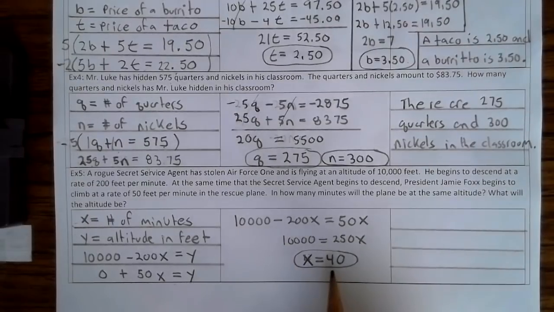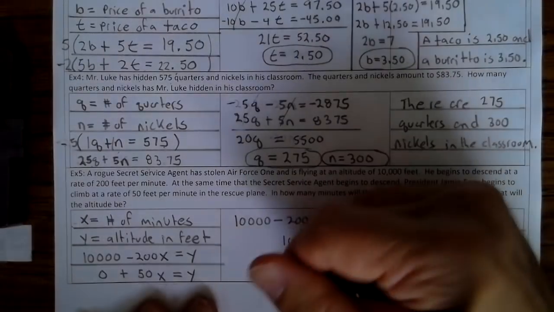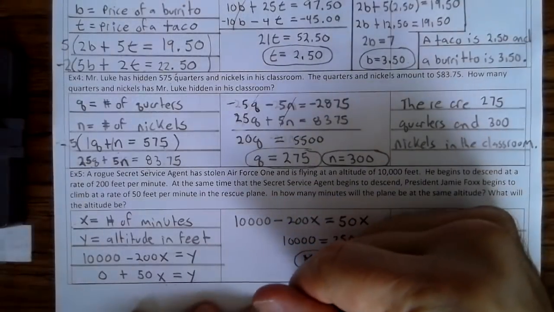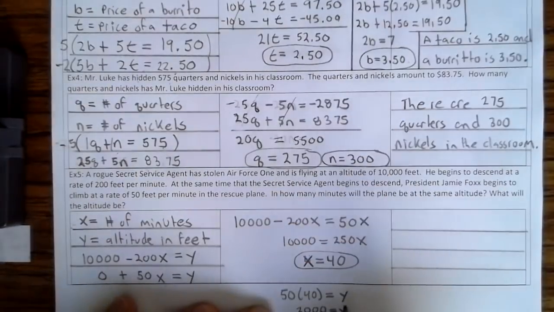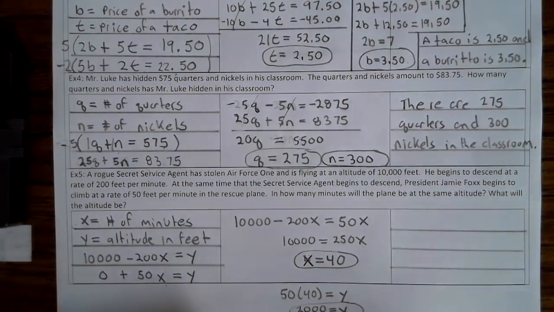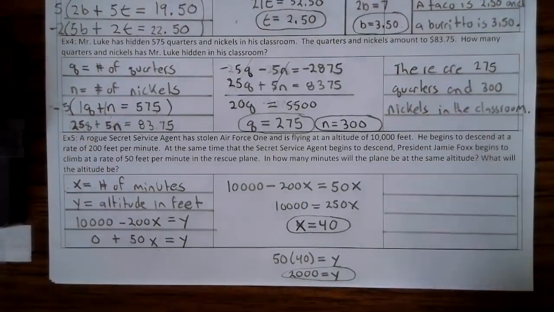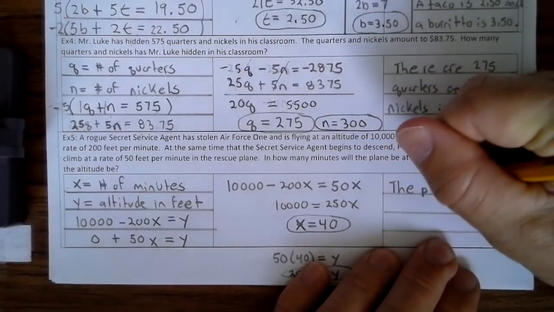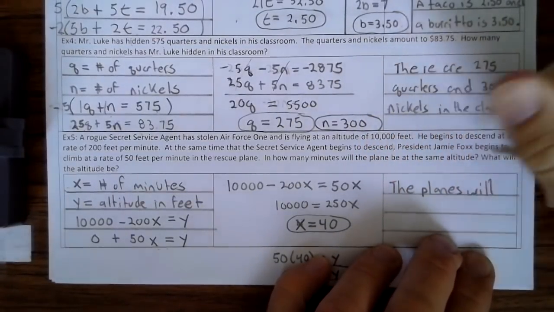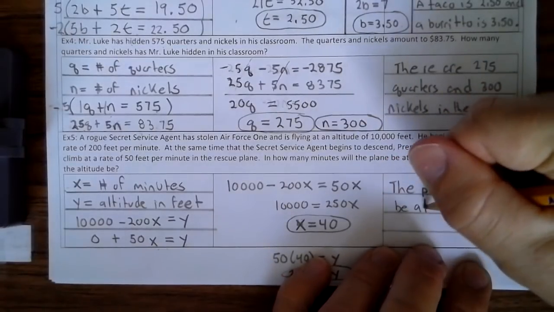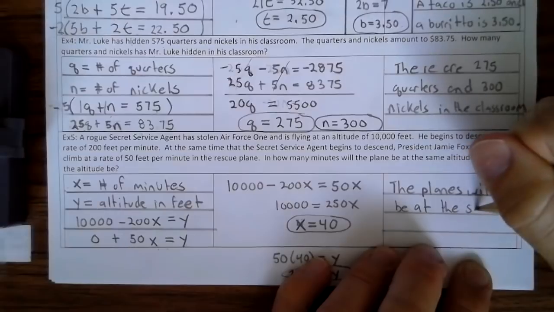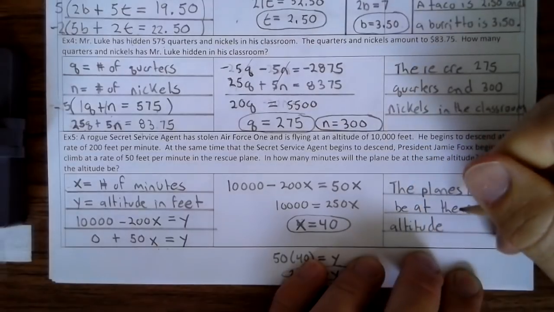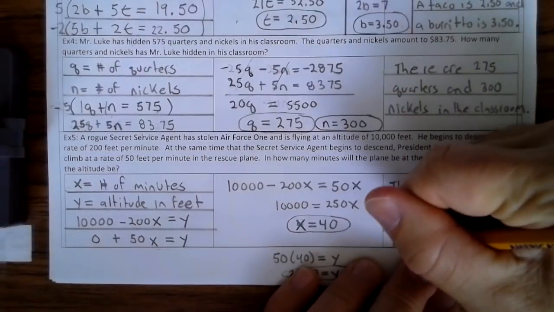Now, to find y, we just plug 40 in for x, and we can use the second equation. So 50 times 40 equals y. So that's equal to 2,000. Paper up so you can see. All right, and the last thing is you end it with the sentence explaining the solution. So the planes will be at the same altitude in 40 minutes.